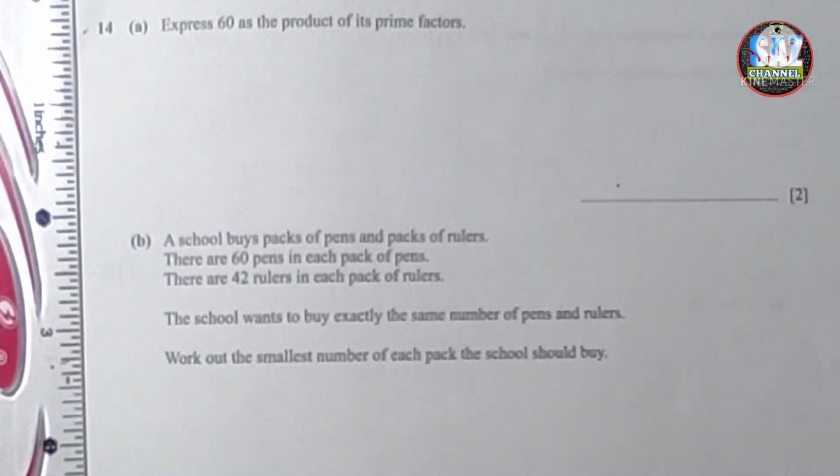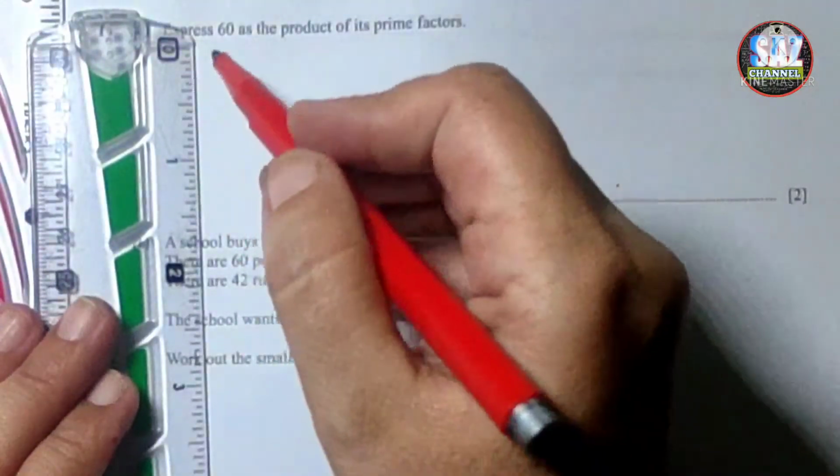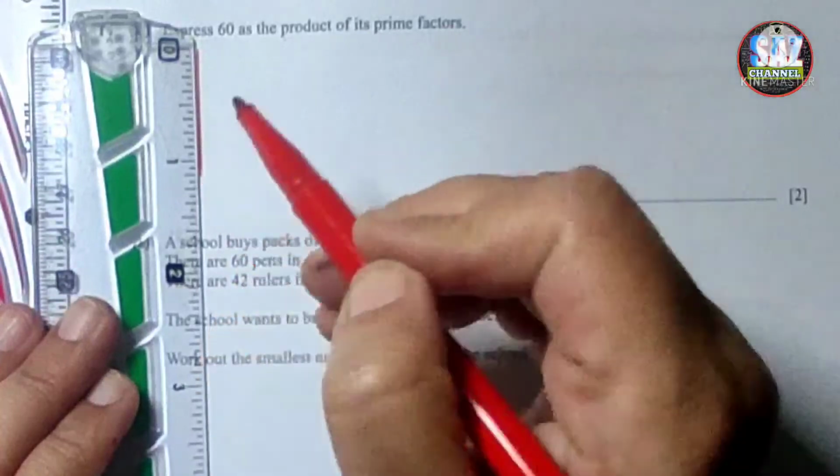Let me first read the question carefully. Question 14 says: express 60 as the product of prime factors. Really easy question, D1, chapter number 1. You can see, students, that most of the questions are coming from D1 or D2. So please, you should have good command of the basic concepts of D1. In order to express the given number as the product of prime factors, we have to go for the prime factorization.